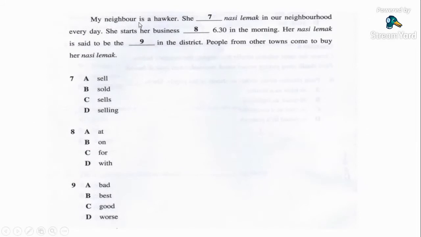My neighbor is a hawker. So this is in present tense. So is a hawker. She dash nasi lemak in our neighborhood every day. So every day means routine. So we know this one is present tense.